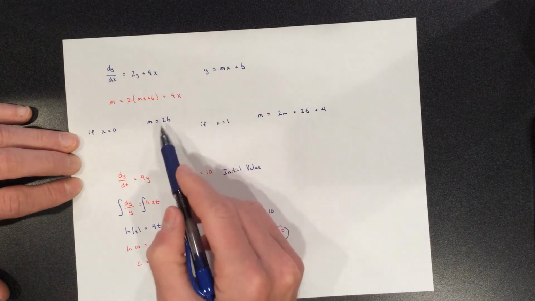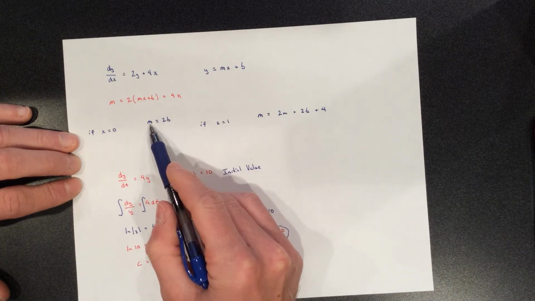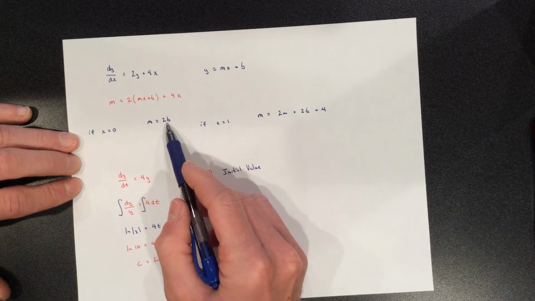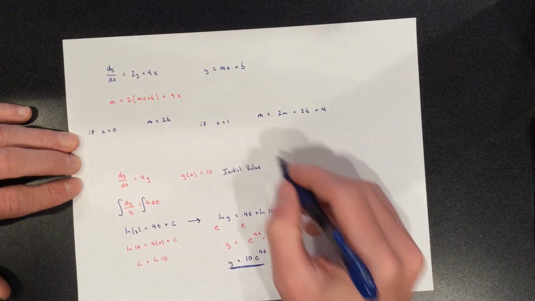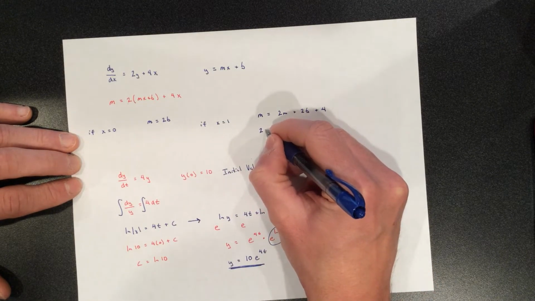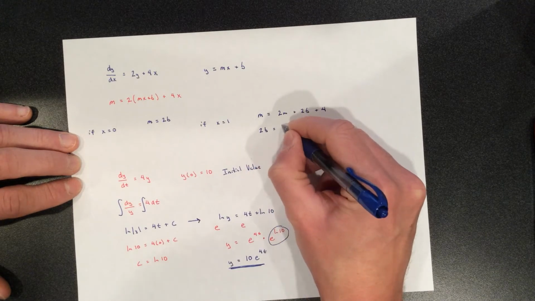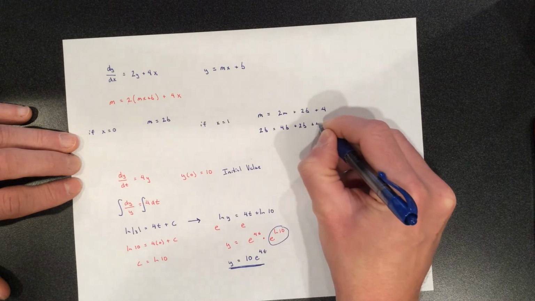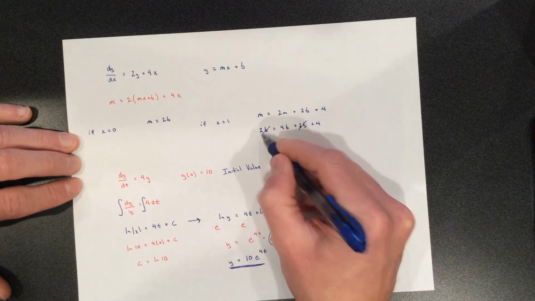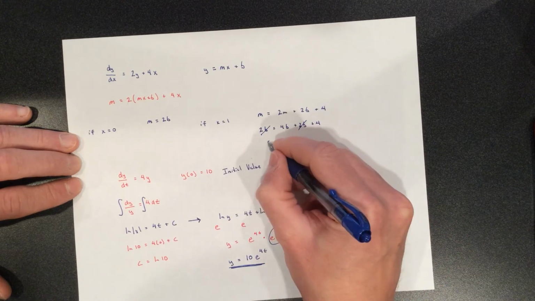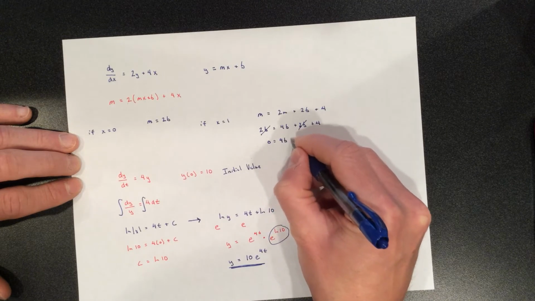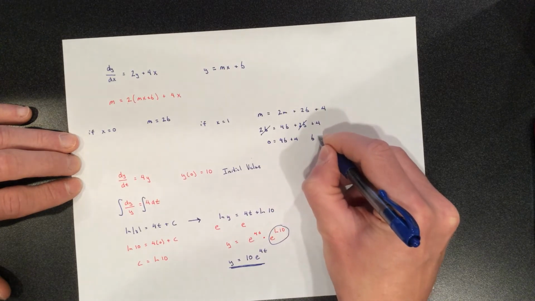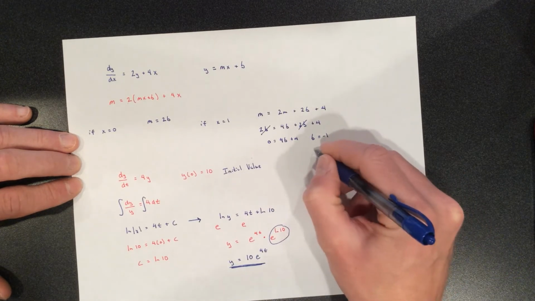And what we're going to do here is, well, if m is equal to 2b, I can just put a 2b in here everywhere. So this is just 2b. This would be 4b plus 2b plus 4. Those cancel, and I get 0 equals 4b plus 4, and I get b must be negative 1.